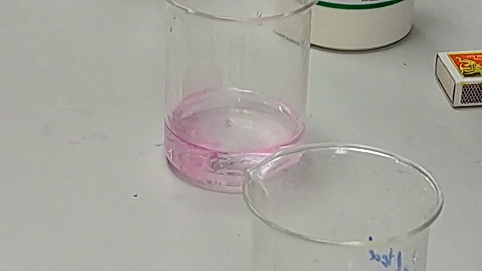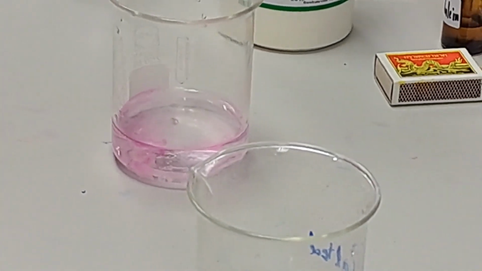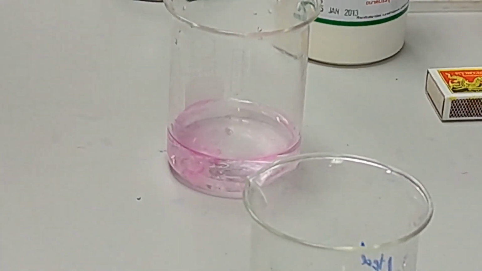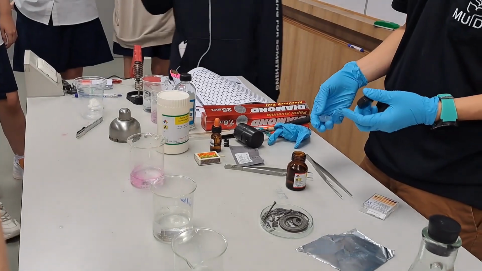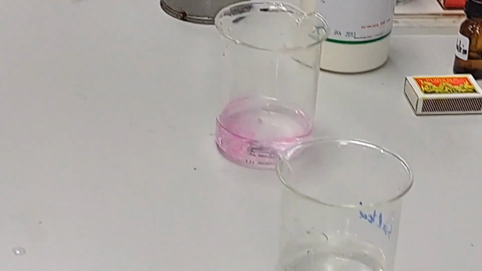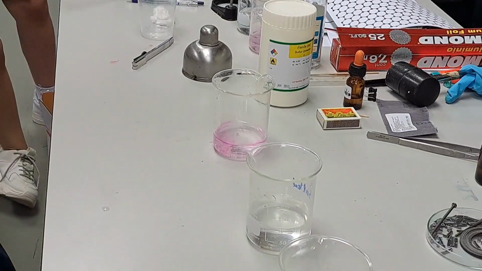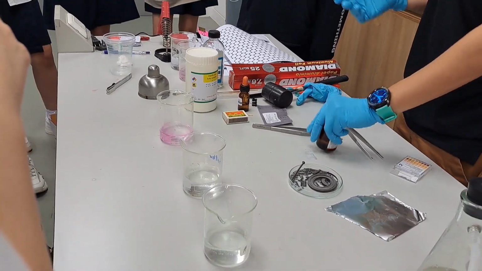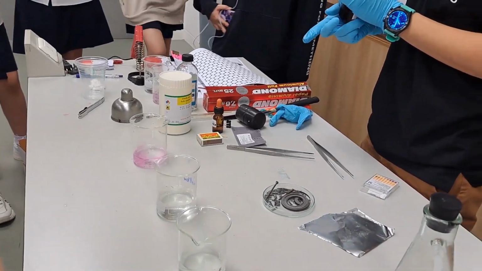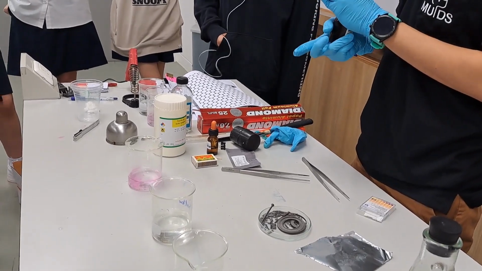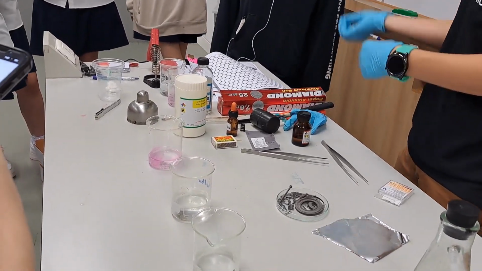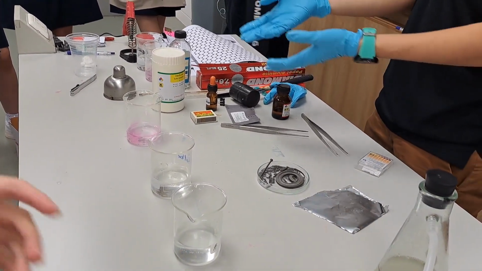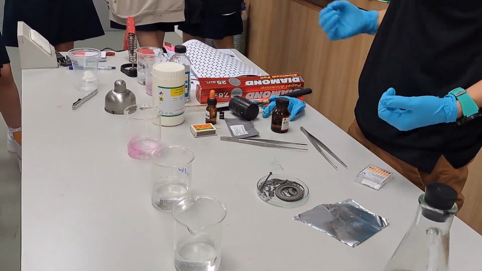Oh, where is it? Oh, it's in the middle. It's in. Okay, so one observation, the solution turned pink. That indicates the solution is basic. And back in the old days, in Greek, they called base alkaline. So that's why the first group of the periodic table is called alkali metals, because it's the metal that mixes with water and makes an alkaline solution, a basic solution.